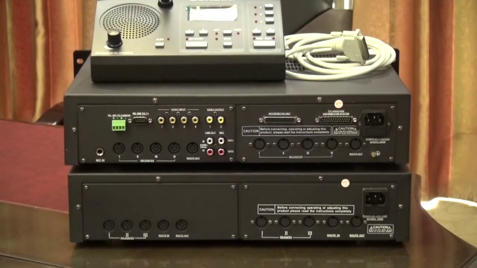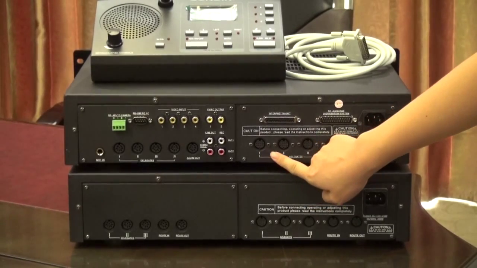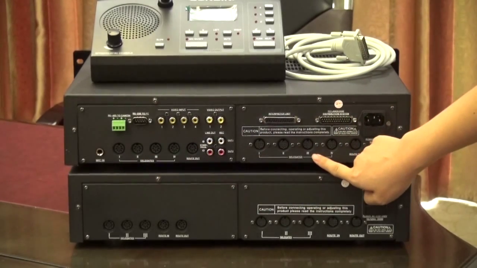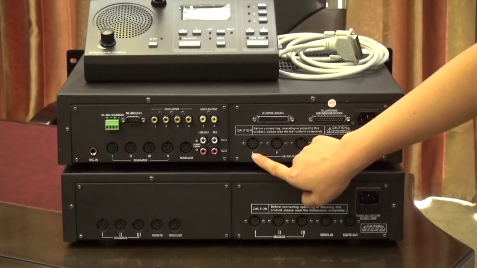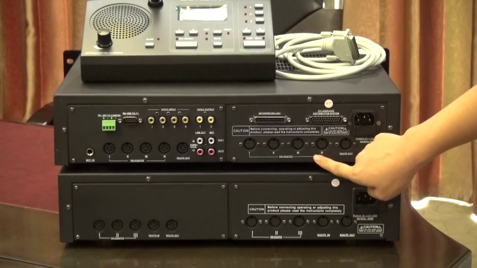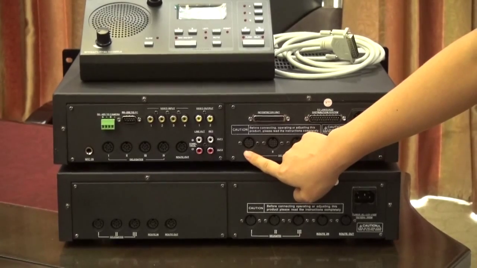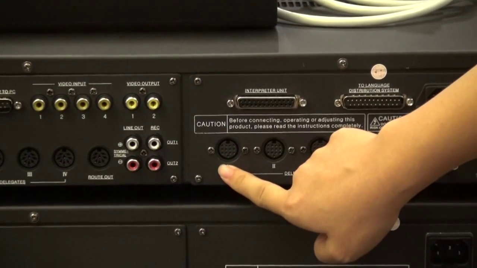Because I will tell you the connection for the full function conference units later, I will explain these 5 ports with you, because the left and right ports have the same function and connection. So now let's have a look at this. These 4 ports, 1, 2, 3, 4, are to connect the CCU with our conference units. Each interface can link up to 15 microphone units, that is 15 conference units.